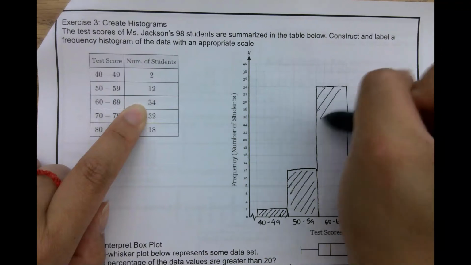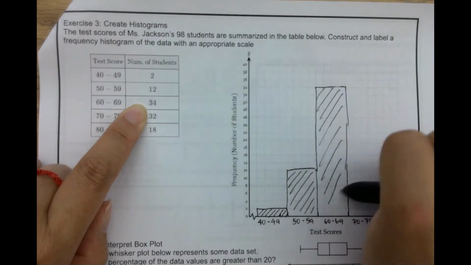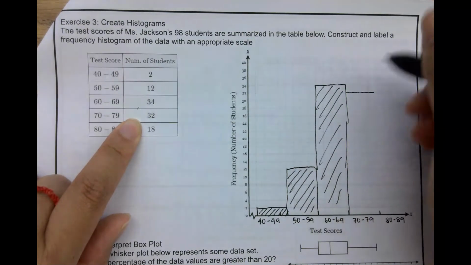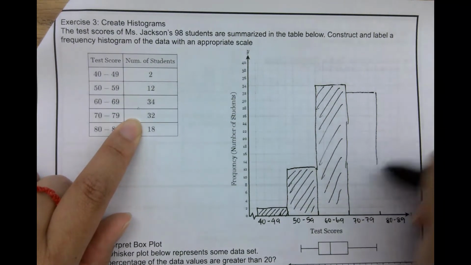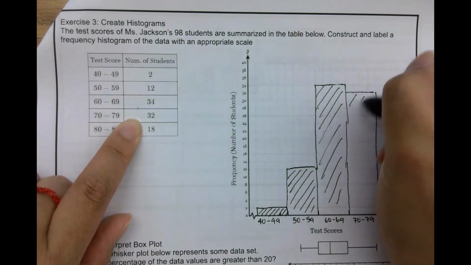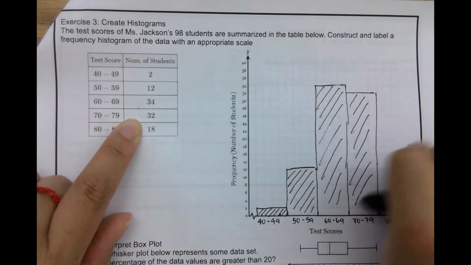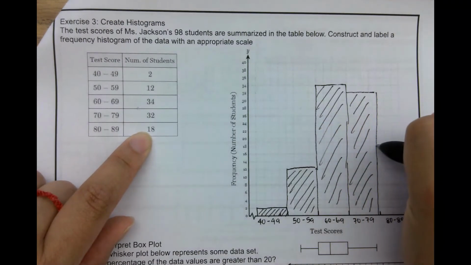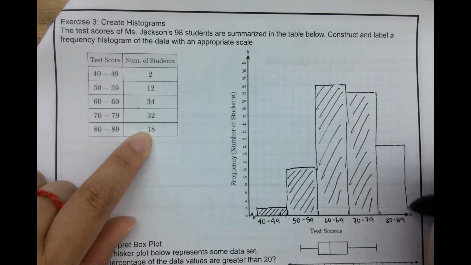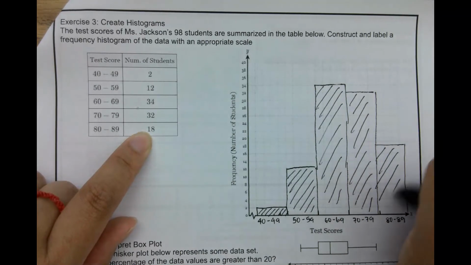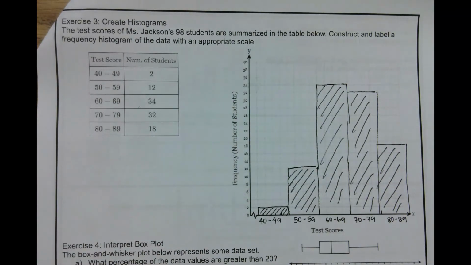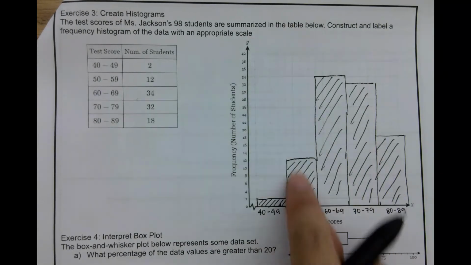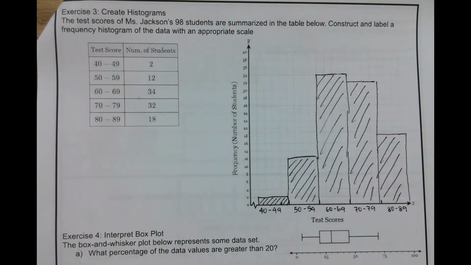So 34 students. 70 to 79 is 32 students. And then last is 80 to 89 with 18 students. So 18 students going across. And there is my bar graph. All right. So where this axis represents where their test score is, and this represents how many students are in that range. Okay, so nice and easy.